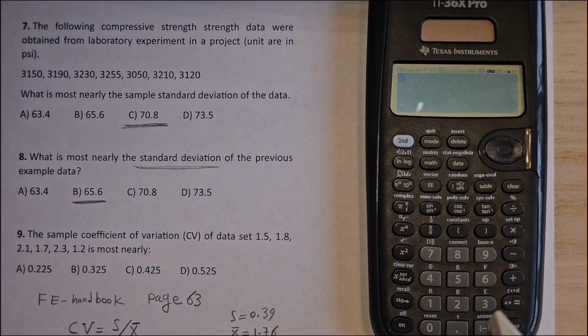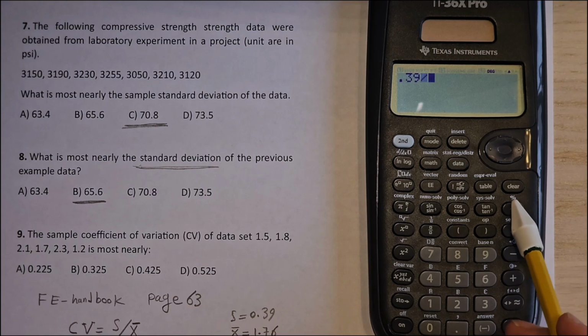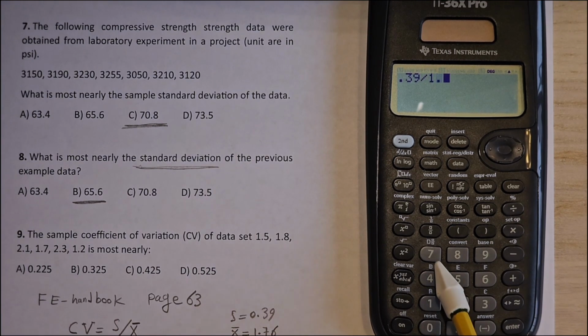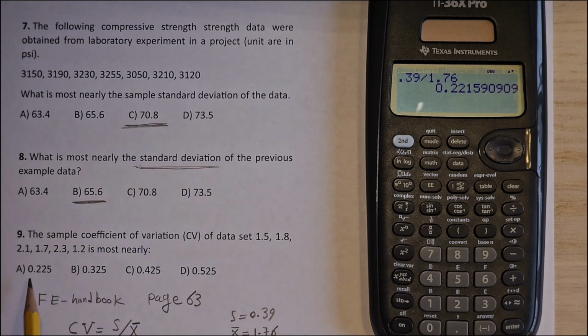So we just need to calculate 0.39 divided by 1.76. So the answer should be A. That's it.